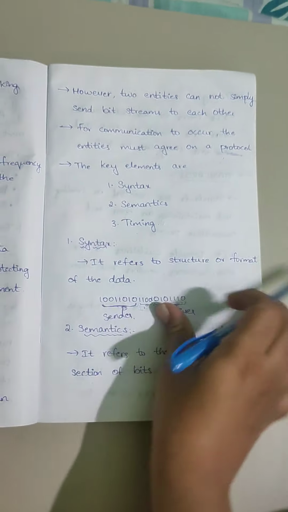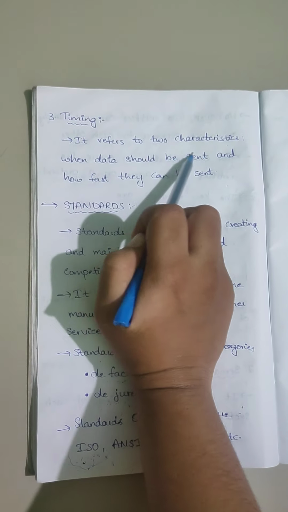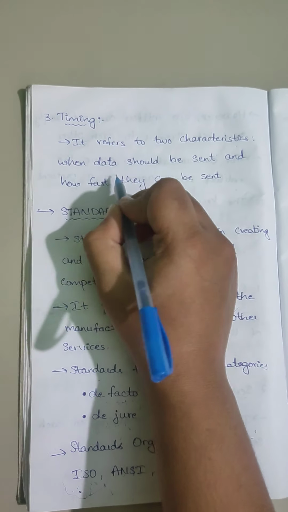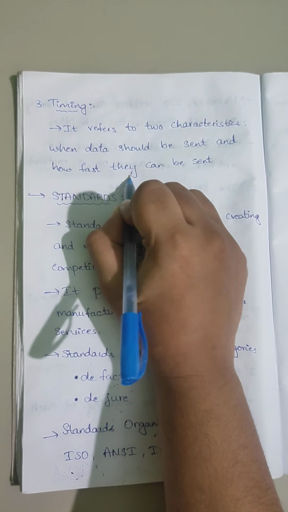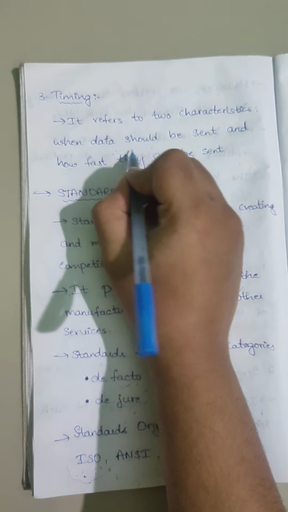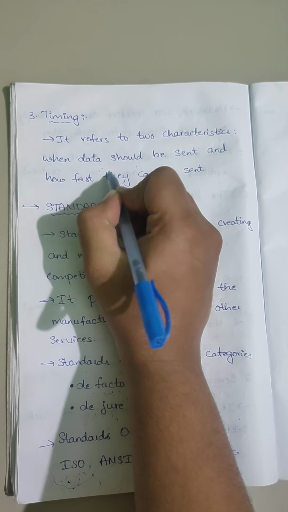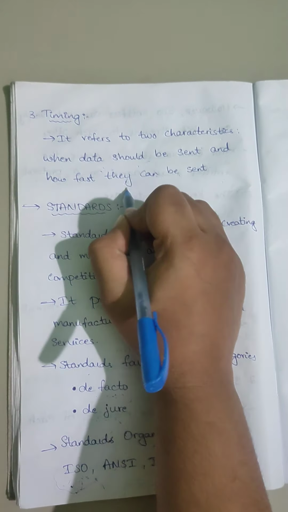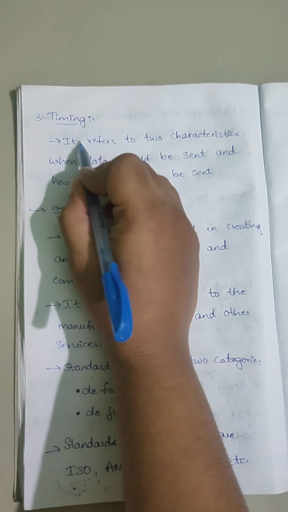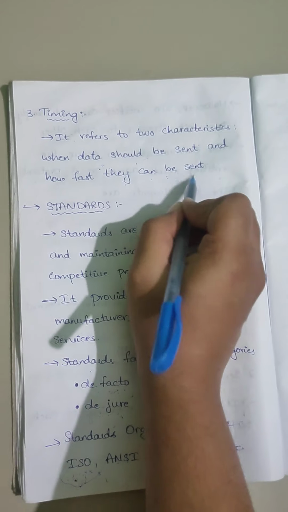And the next key element of the protocol is timing. The word timing refers to two characteristics: when data should be sent and how fast it can be sent. That means data, that is information, is sent through the transmission medium from the sender to the receiver, right? And that data, when it is sent and how fast it can be sent, that means it calculates the time of the data.